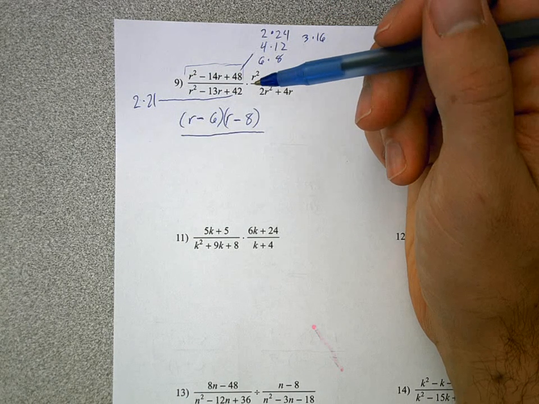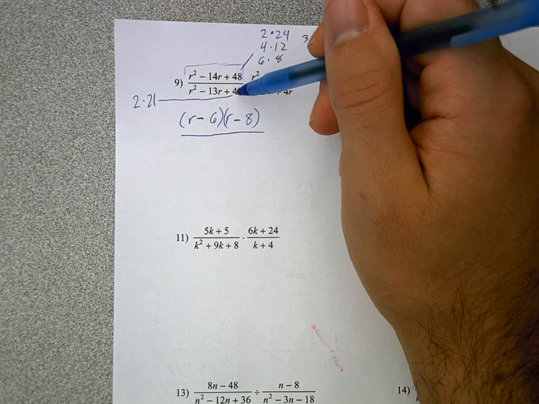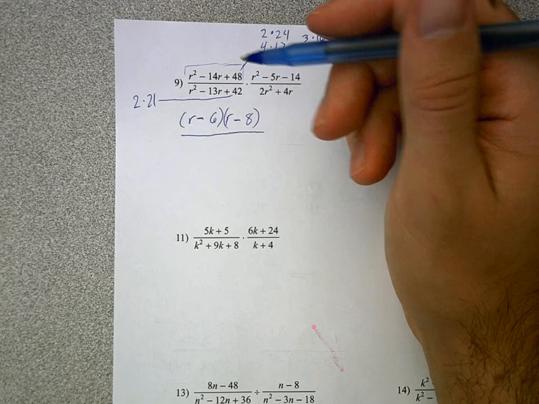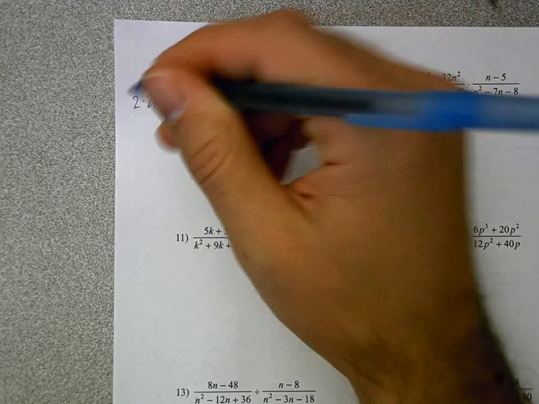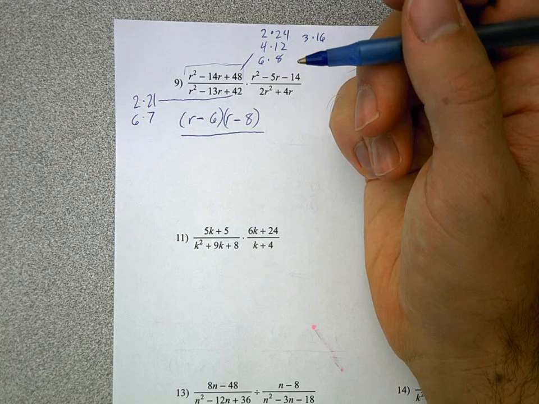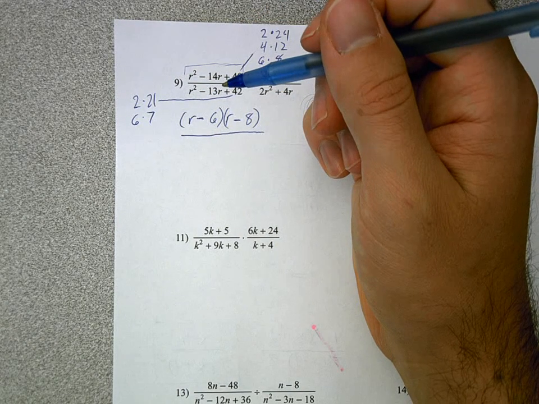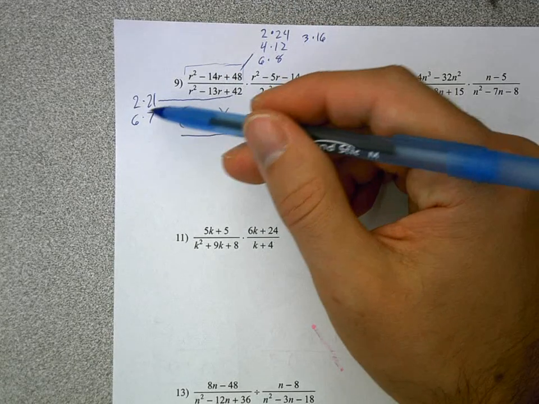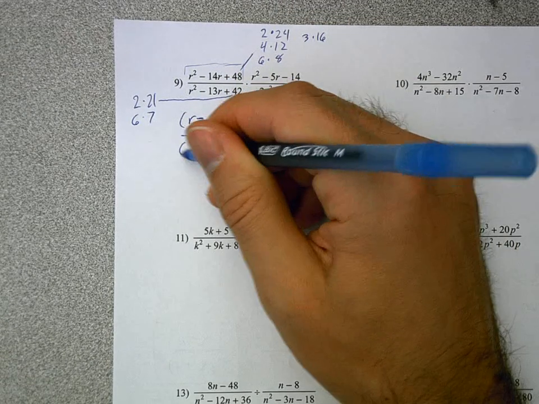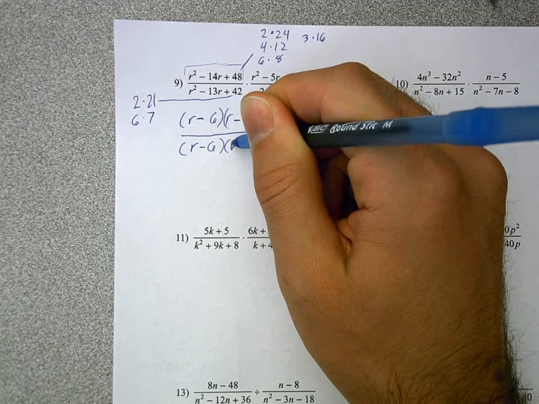If you're not sure, pick a number, pick something small, and just divide it on your calculator. Do 42 divided by the number. 6 and 7. And we could have tried 3. 3 would have also worked. But that 6 and 7 looks pretty promising, doesn't it? 6 and 7 does add up to 13, so we're looking at r minus 6, r minus 7.